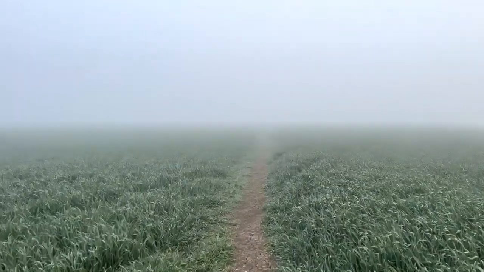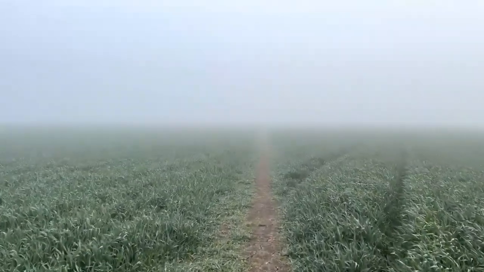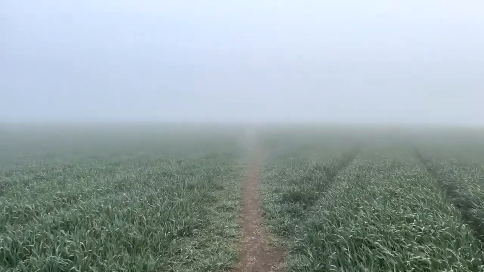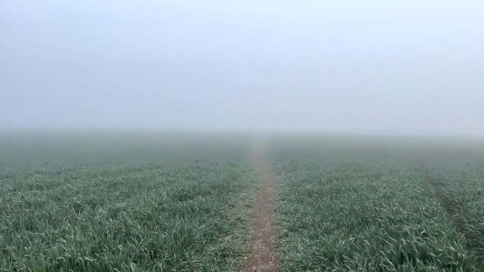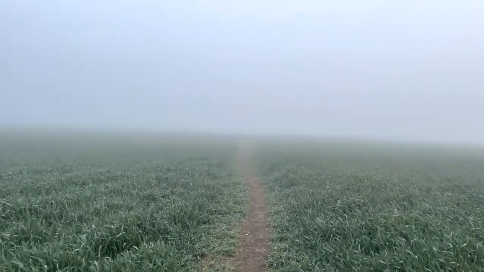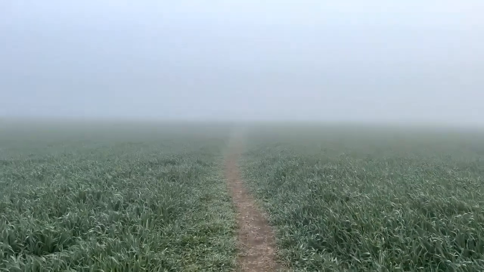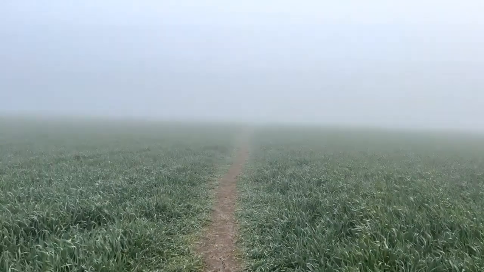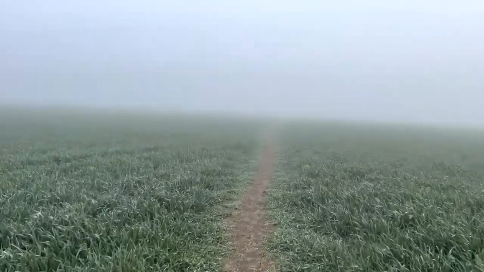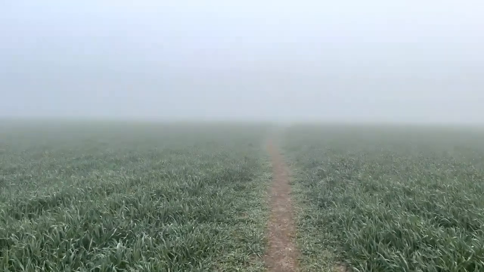I find it a bit of a shame that it has to be like that, and I guess it has to be like that for a reason, because the upkeep of footpaths probably gets more and more expensive every year, and also there are unfortunately people that come to these places and do things that they shouldn't do, much to the annoyance of the landowners and farmers and so on.